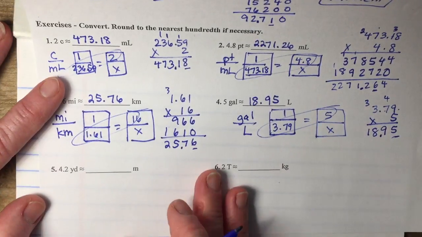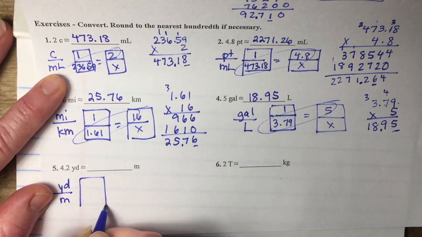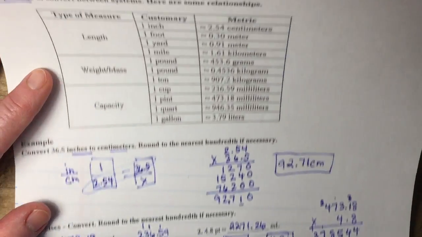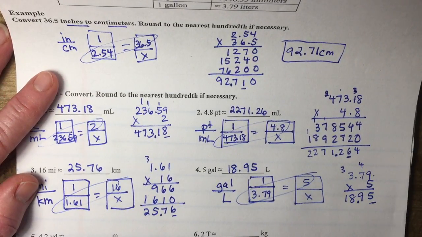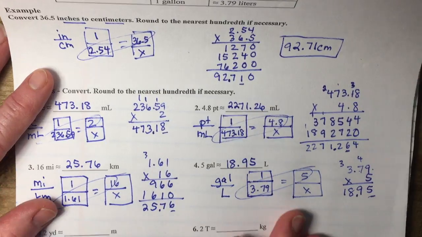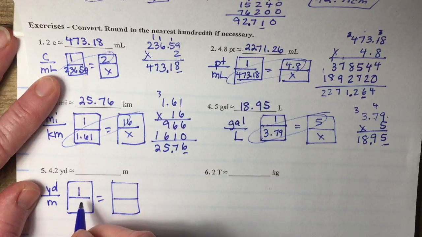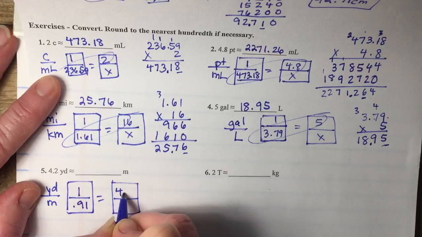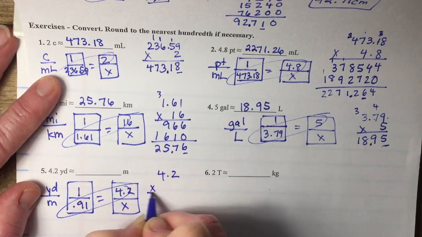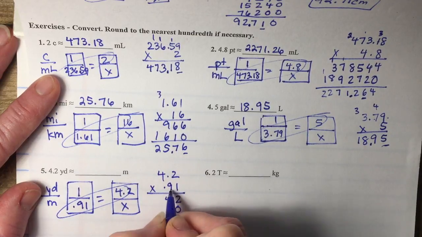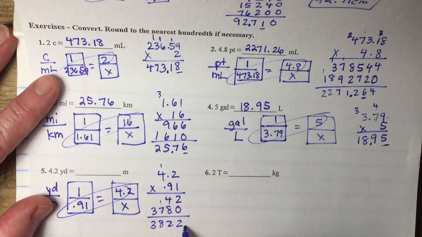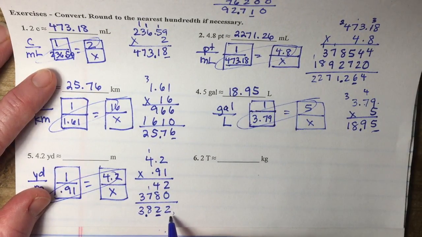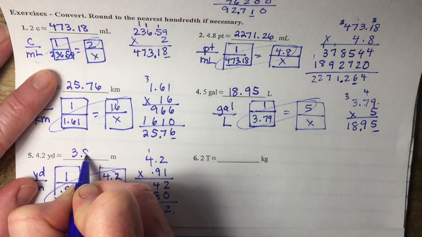All right, number 5. We're now changing yards into meters. So looking at my chart, yards to meters, 1 yard is 0.91 meters. And don't forget, at any time you can stop the video or pause it to work these out ahead of me and see if you've figured out how to do them. So hopefully you have. 1 yard is 0.91 meters. And then we want to change 4.2 yards. So that goes there. Multiplying these two. 4.2 times 0.91. 1 times 2. 1 times 4, start with a 0. 2 times 9 is 18, 36, 37. Add these up. And then 1, 2, 3 decimal places. So 1, 2, 3 decimal places. This time that 2 is in the hundredths place. So I do need to round. The 2 in the thousandths place is not 5 or greater. So this is just going to stay 3.82 meters.